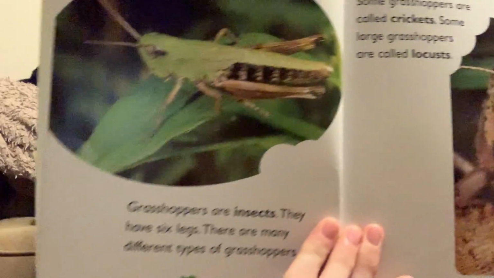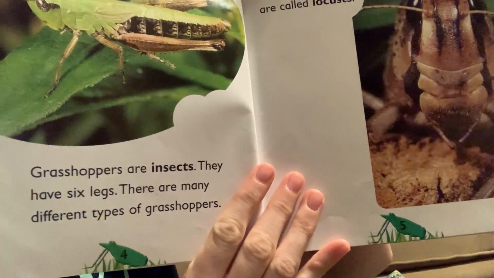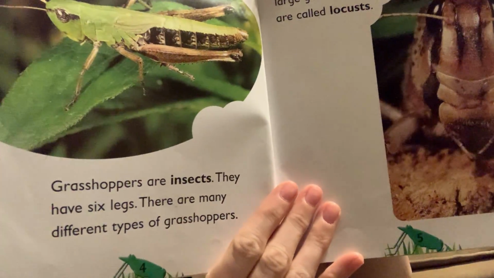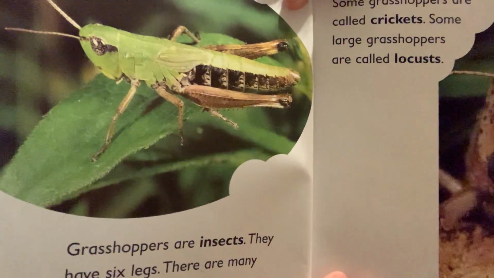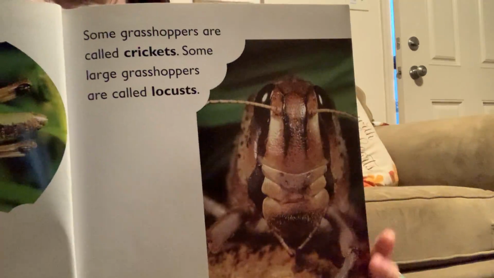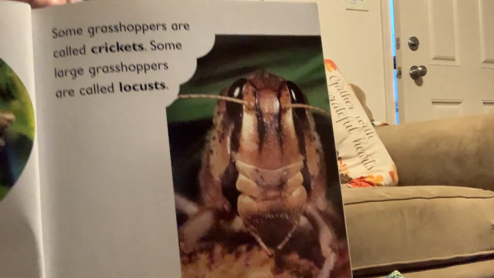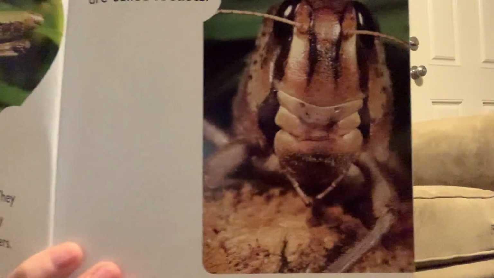What are grasshoppers? Grasshoppers are insects. They have 6 legs. There are many different types of grasshoppers. Ooh, look at him. Some grasshoppers are called crickets. Some large grasshoppers are called locusts. I didn't know a cricket and a grasshopper were the same. I thought they were different. That makes sense though, because crickets, they do jump just like grasshoppers.